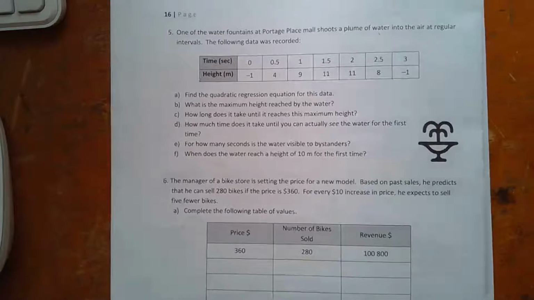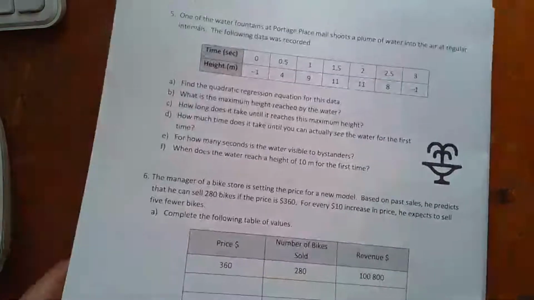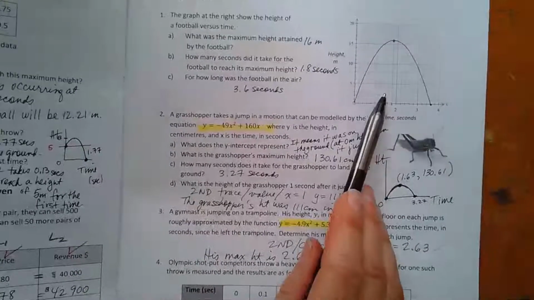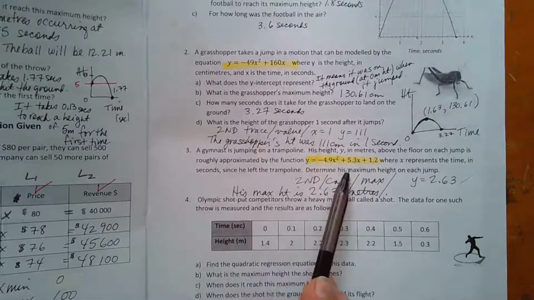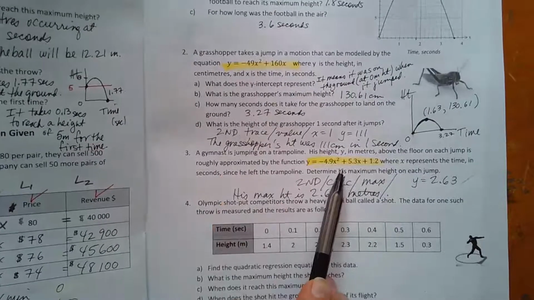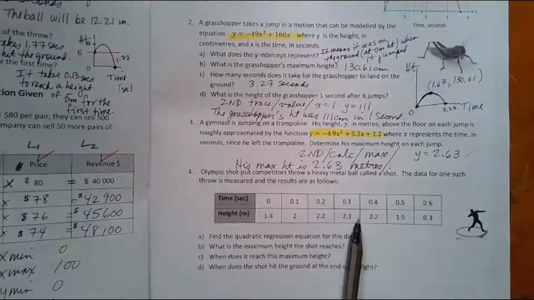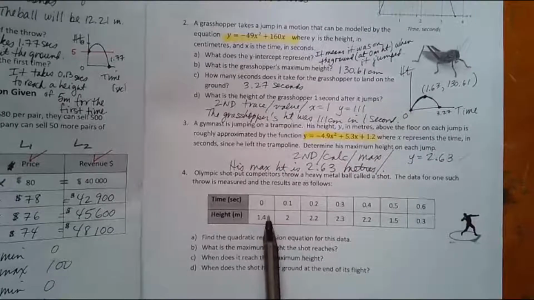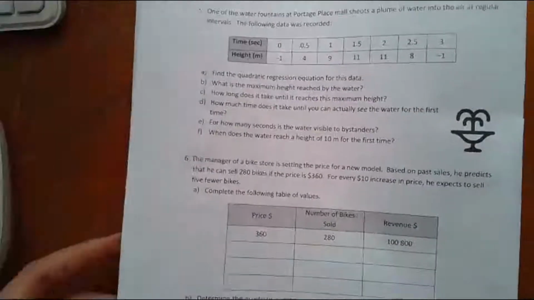Once again, if I just go back to the previous page, our applications of quadratic functions involved either being given a graph or being given the equations, which is very easy. We just punch this into our calculator, or being given the table of values. That's pretty easy as well. It just involves a little more work on your part, but you're given the table of values, and then you develop the equation. And that's what number 5 is about.